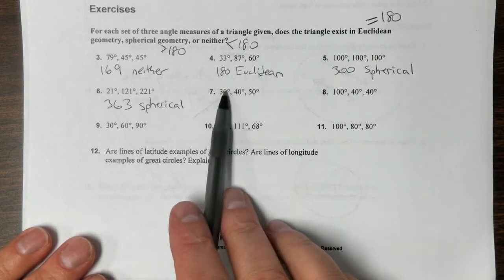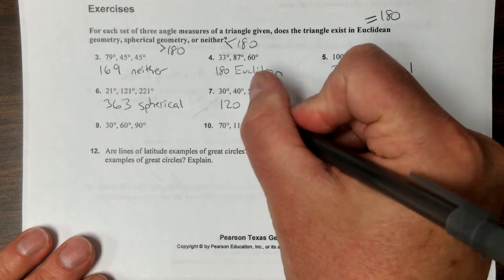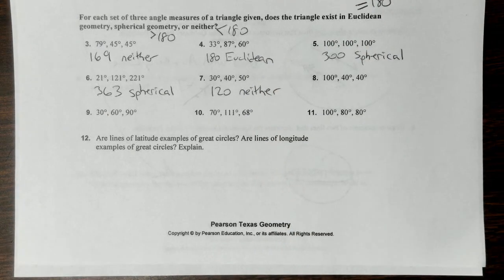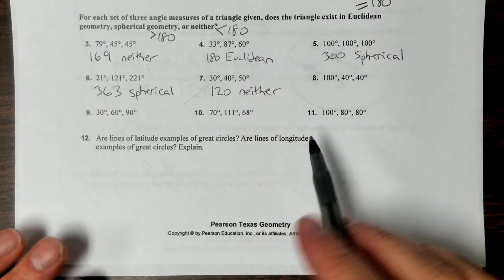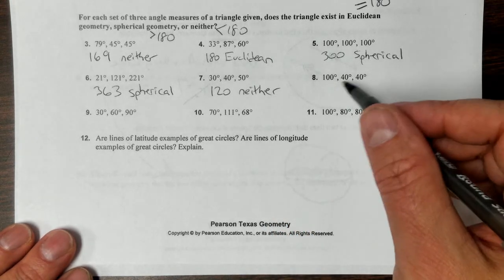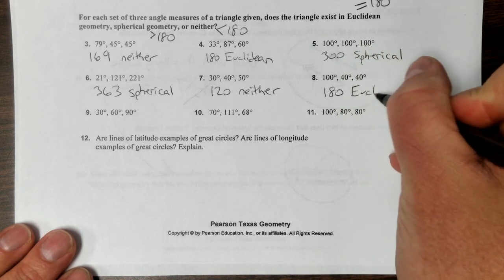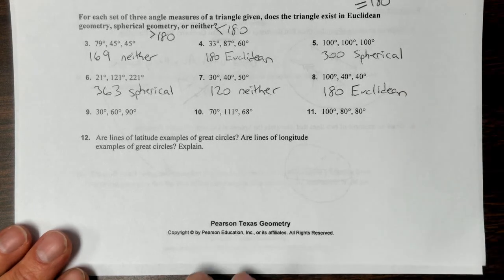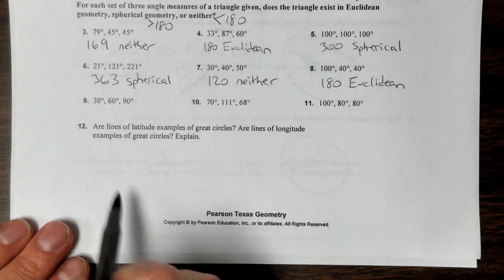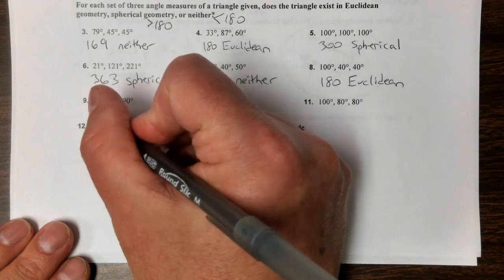Okay, now this one, 30 and 40 is 70. 70 plus 50 is 120. So then it's neither. Triangle doesn't exist. This one would be 100 plus 80, or 140 plus 40, so that's 180. That's Euclidean. This one would be 90 plus 90, which is also 180.